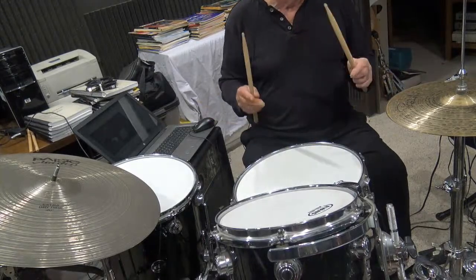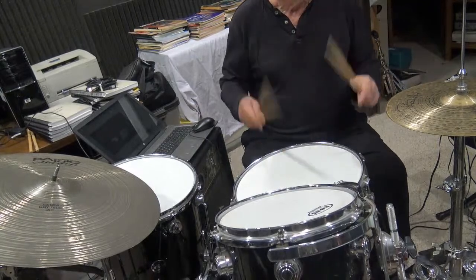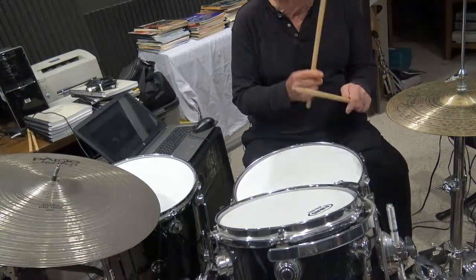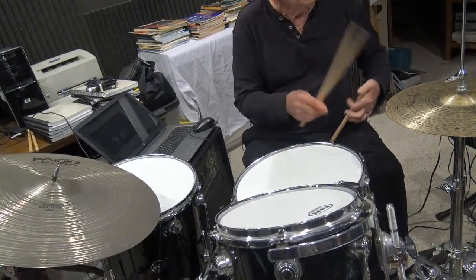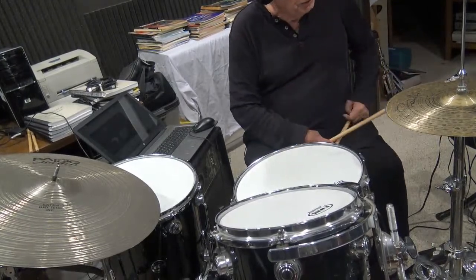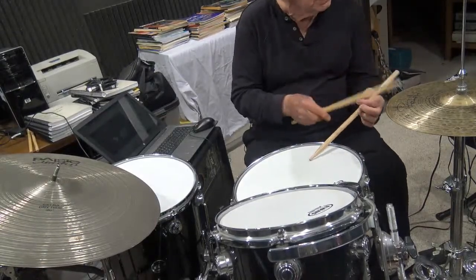Now, if you want to take it into a funk pattern, 1, 2, 3, 1, and 2, 3, 4, 1.